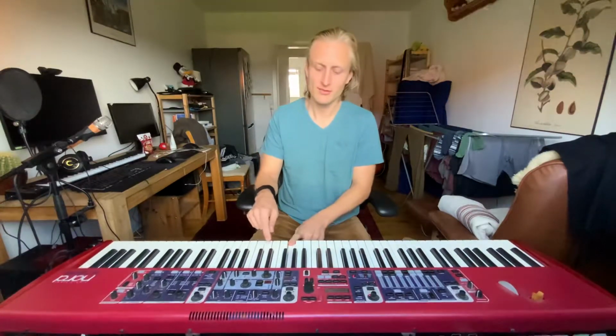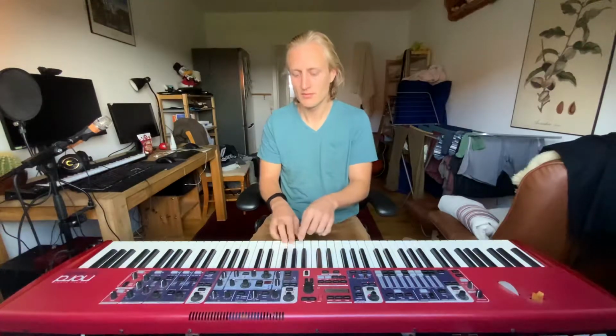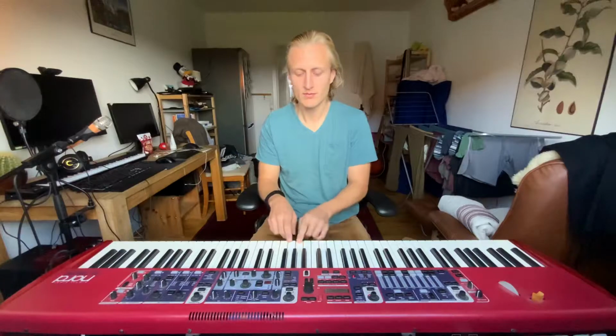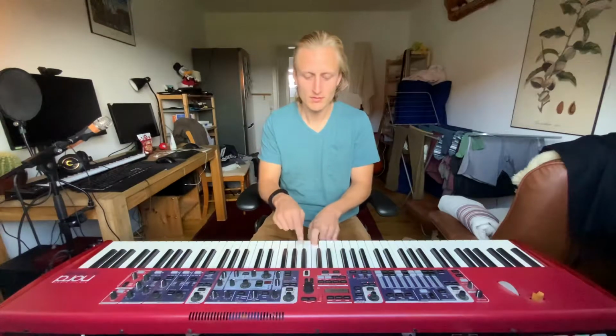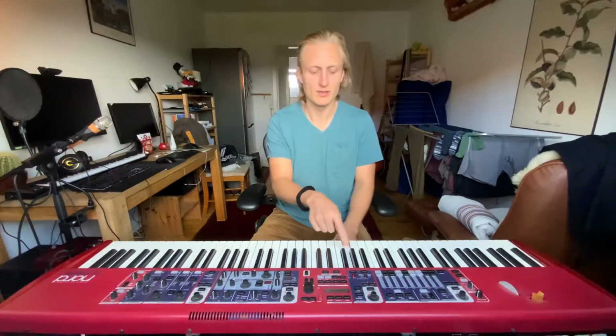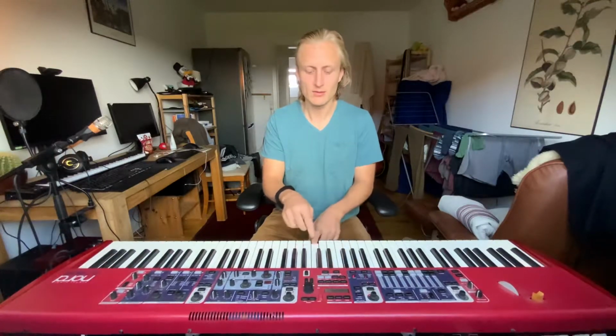Against 1, but interchange, so like left, right, left, right, left, right, left, right, left. And that will probably sound like a little bit of a lot of 2s. And maybe we can mix some 2s and some 3s. 1, 2, 1, 2, 1, 2, 3. 1, 2, 1, 2, 1, 2, 3. That's a really nice motive.